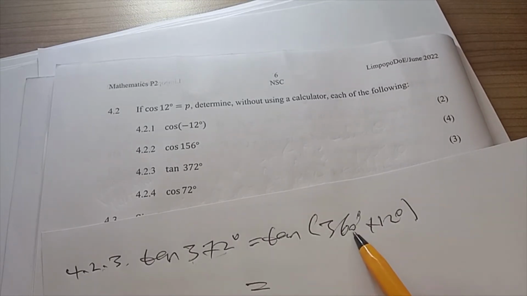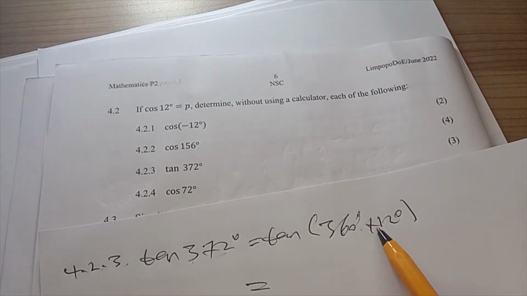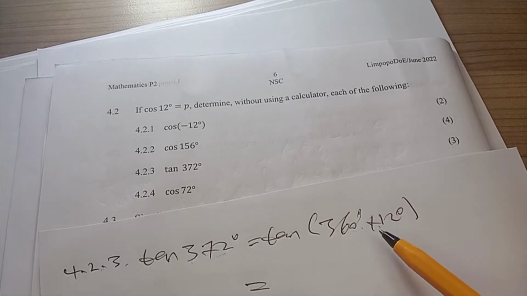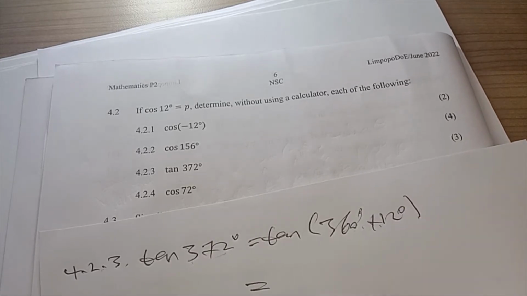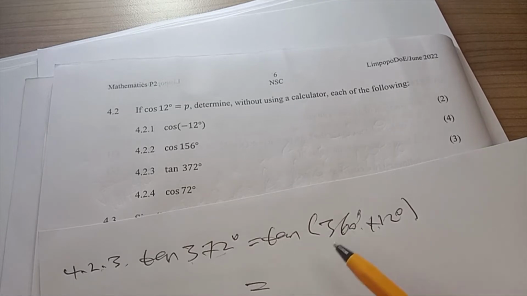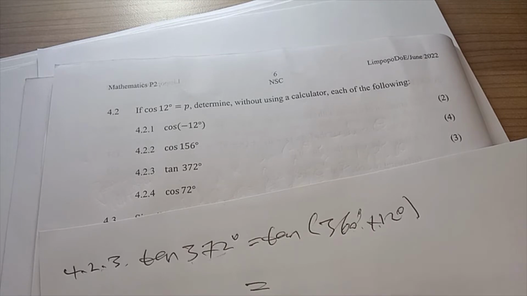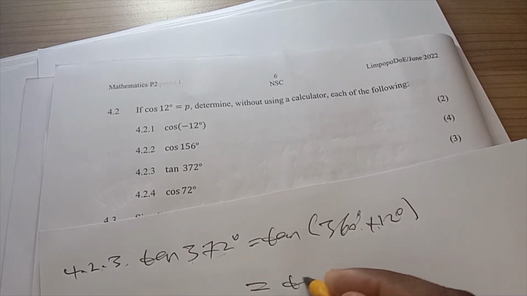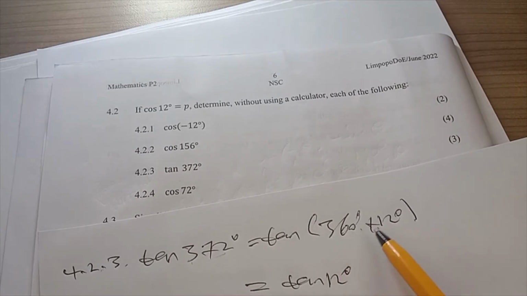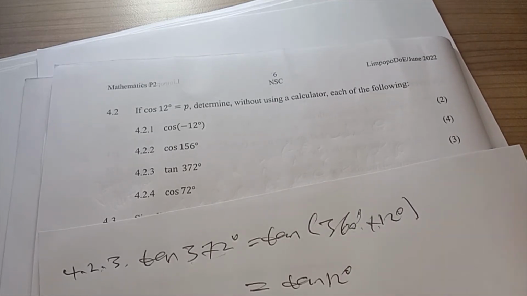I'm having 360 degrees plus. Remember 360 minus is in the fourth quadrant. Then 360 plus should be in the first quadrant. In the first quadrant is tangent positive or negative? Obviously we know that all of the trig ratios in the first quadrant are positive. Then this reduces to positive tan 12 degrees. It is 360 degrees plus, which goes to the first quadrant.